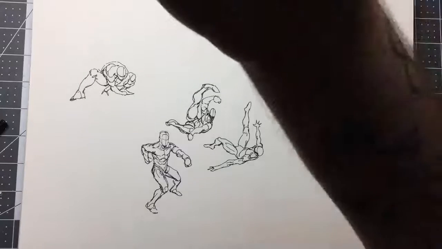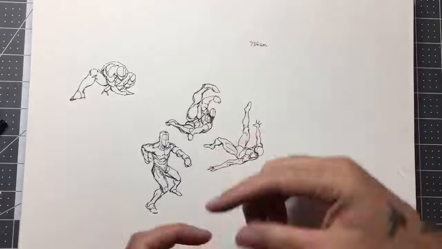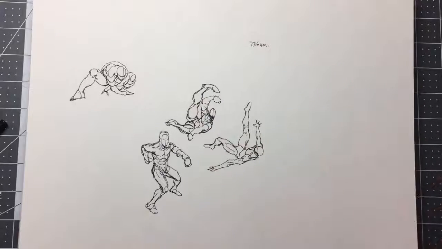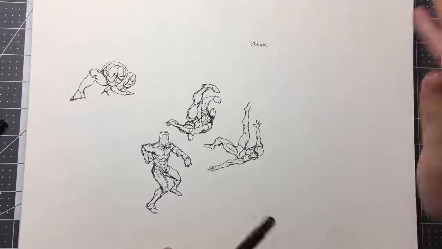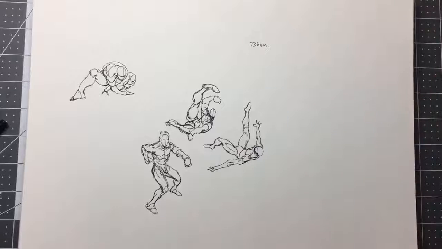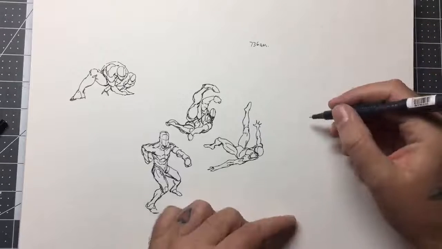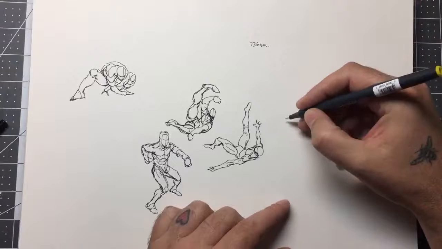All right. You guys are up above my head right now, so I won't be able to read chat. But I'll just start sketching. I think Rayberry 3 is wanting a Spider-Man. I'll draw a Spider-Man pose.